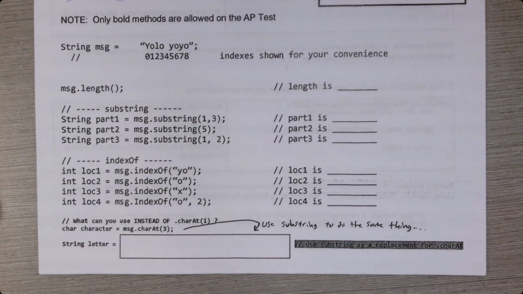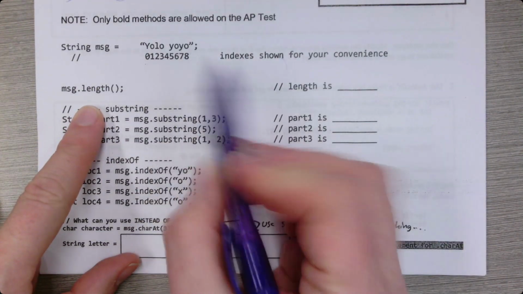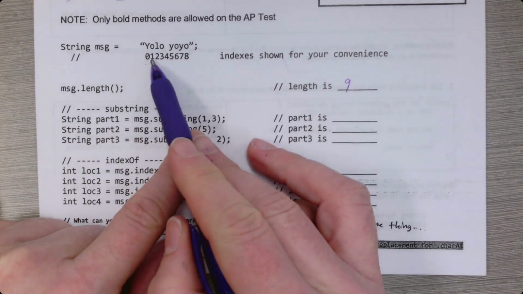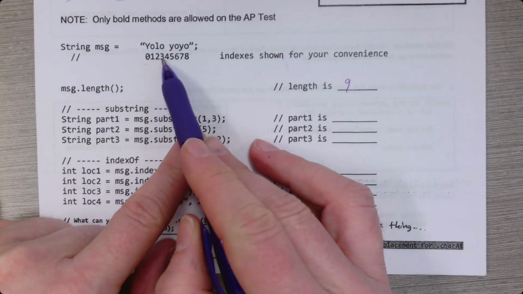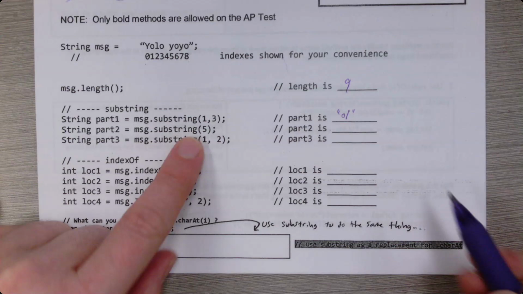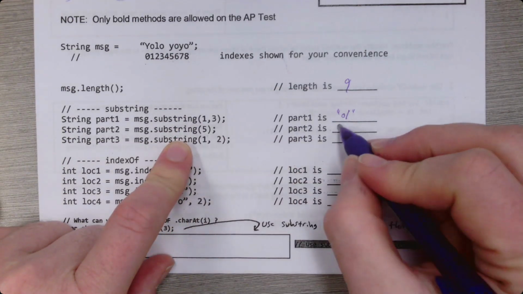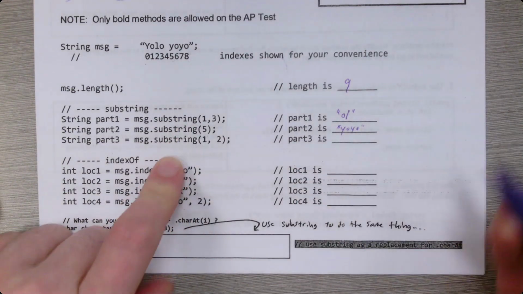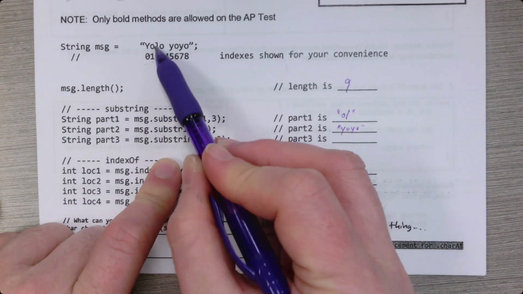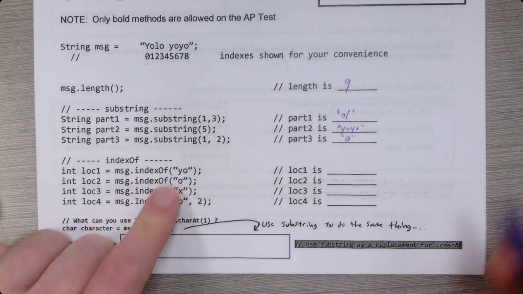Okay, here we go. Message.length, here the largest index is 8, which means there's 9 total things. If I'm getting the substring from 1 to 3, that means I'm starting at 1, going up to 3, but I'm not including 3. So this is just OL. Substring starting at 5 starts here and goes to the end, so that's yo-yo. Substring starting at 1 going to 2 is the O, but I don't include the L, because I don't include that index. So it's just that lowercase o.